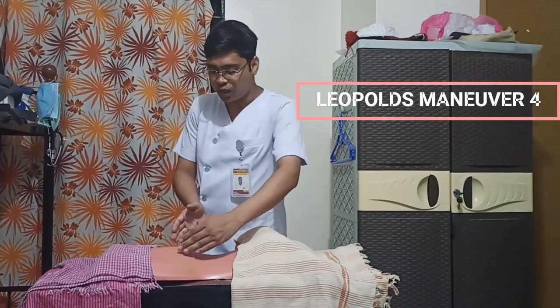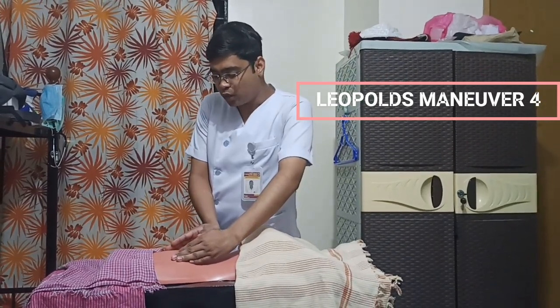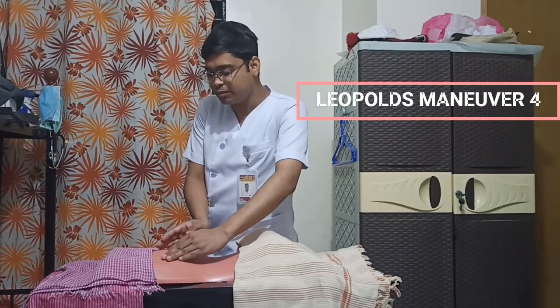Now I am going to perform Leopold's maneuver 4. It's also known as the pelvic grip. For Leopold's maneuver 4, I will change my position. I will face towards the feet of the patient. It confirms Leopold's maneuver 3 and tells the attitude of the fetus. I will place both hands on the bilateral lower quadrants, going down to up to the pubic symphysis, and gently palpate.